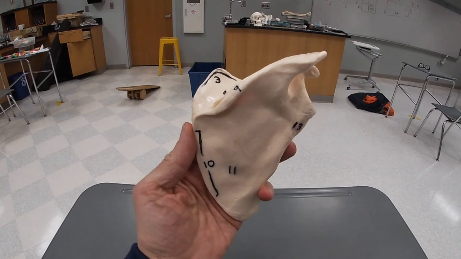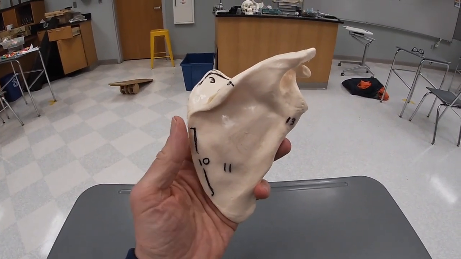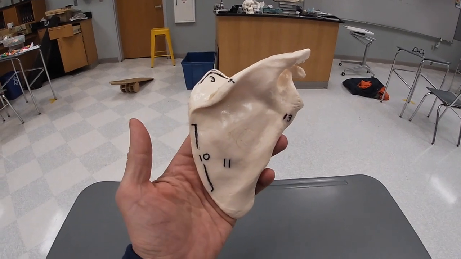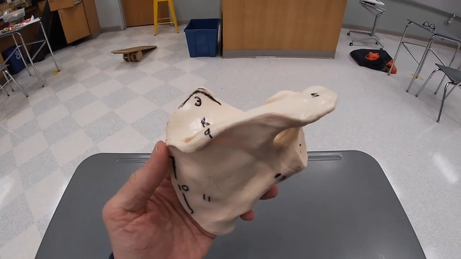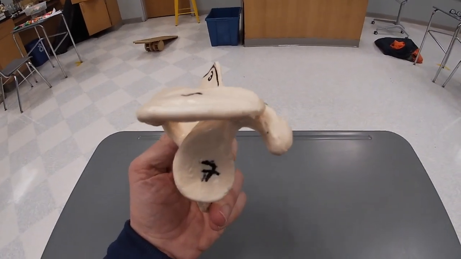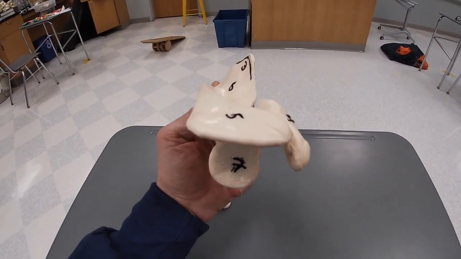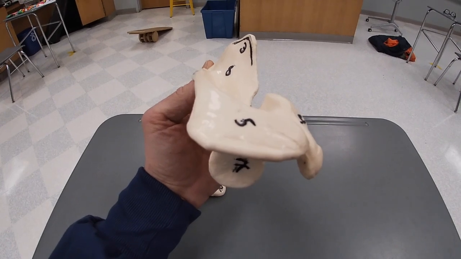If we're looking at the back of the scapula, my thumb over here is on the medial side, and my pinky finger over here is on the lateral side. So we'll start from the shoulder area. Your shoulder joint is made up of a number of different bones that come together. Number 5 is the acromion.